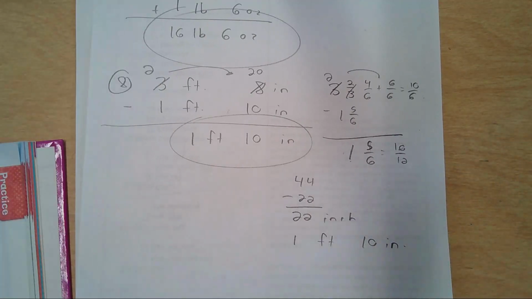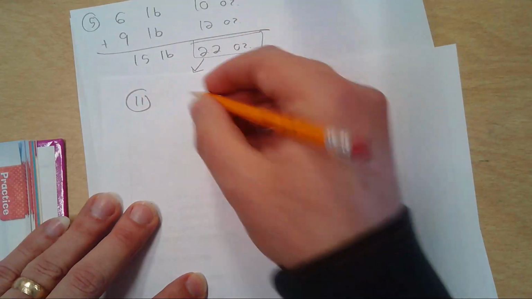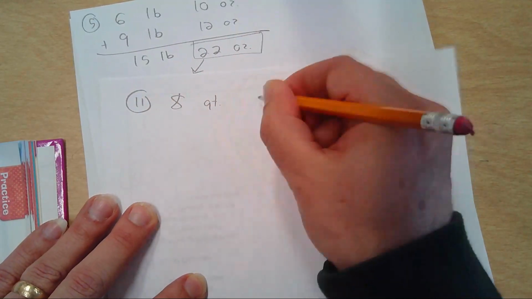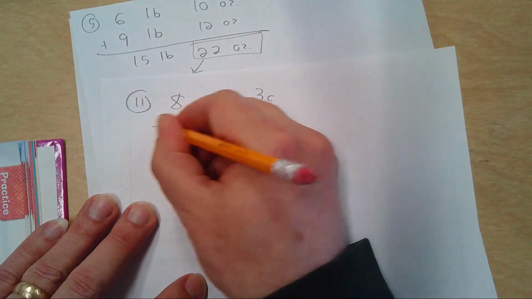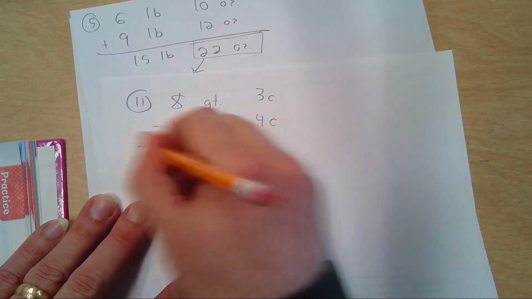Why don't you guys try number 11. 8 quarts, 3 cups, subtract 4 quarts, 4 cups.